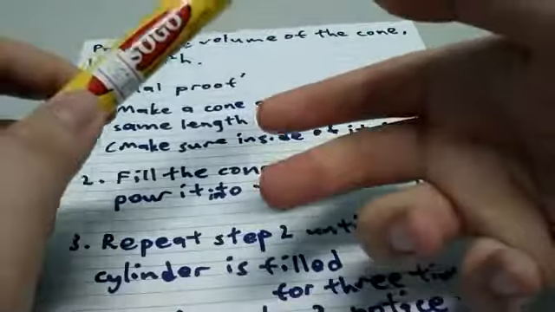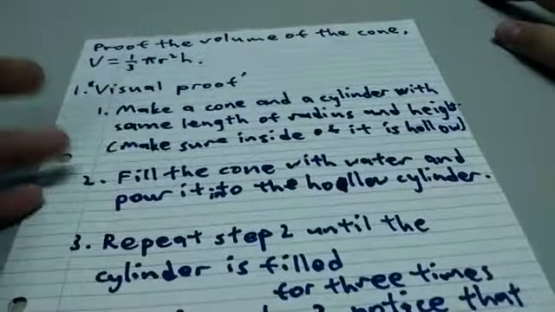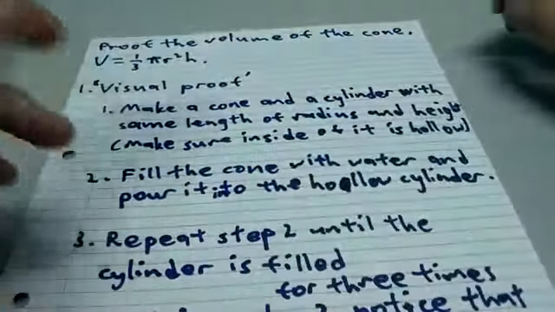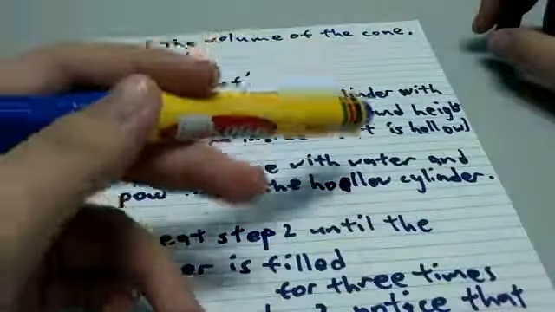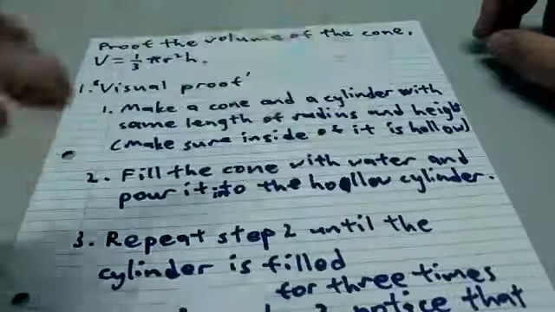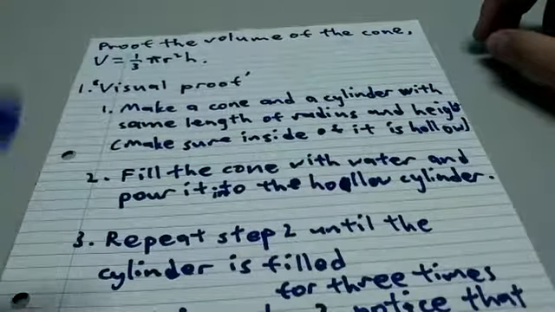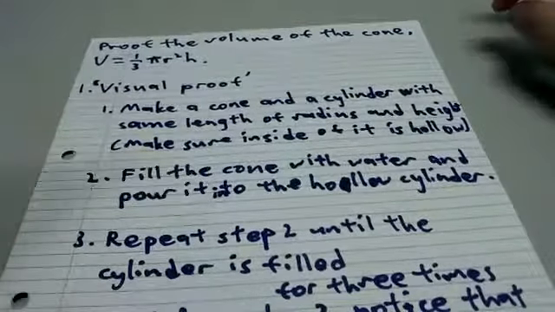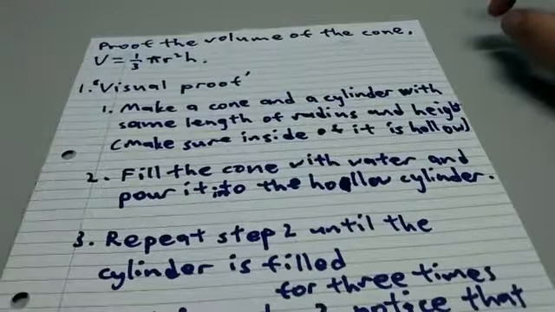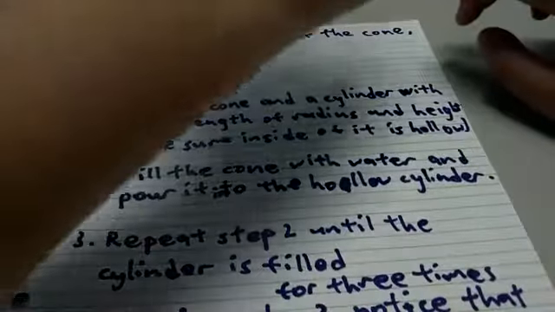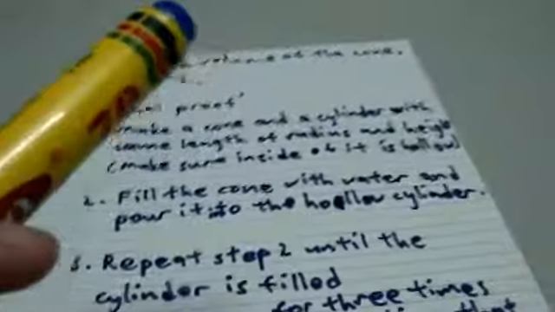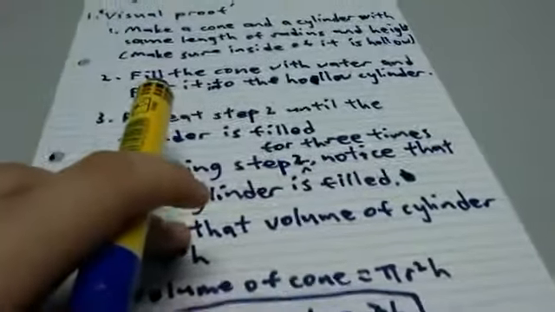You can 3D print them if you have the money to buy that machine. But if you manage to make a hollow cone and a hollow cylinder, we can go to the second step, which is to fill the cone with water and pour it into the hollow cylinder, and repeat step 2 until the cylinder is filled.